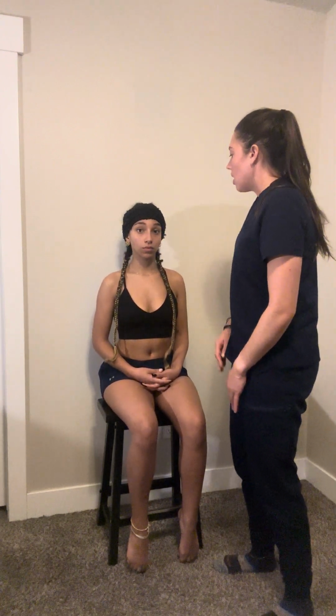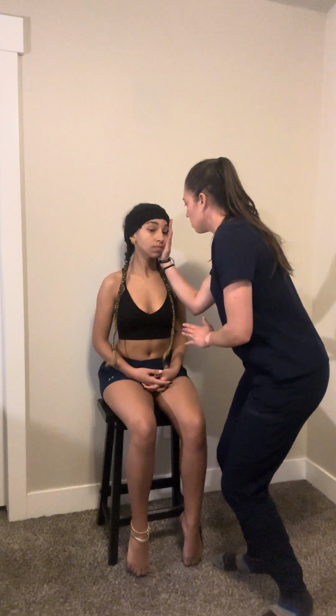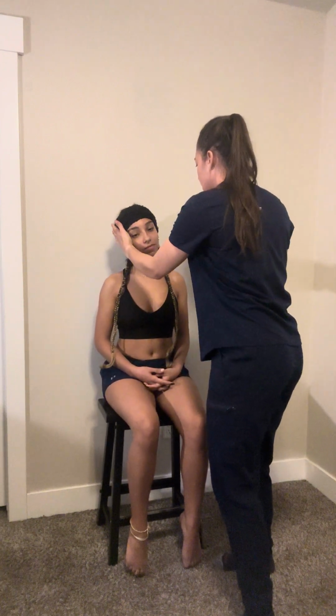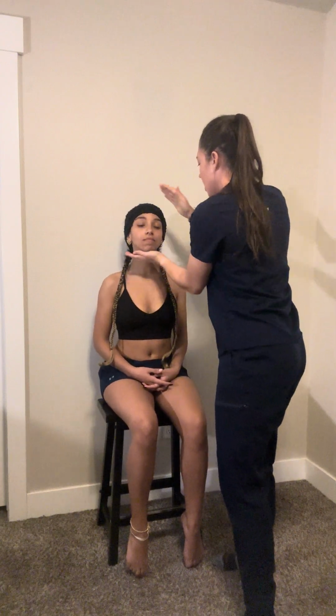Then I'm going to have you move your neck against resistance. So turn into me, good, turn into me, move your head down, move your head down, move your head up, and move your head down. So there, she was able to move her head against full resistance. So therefore, her neck muscles are at a 5.